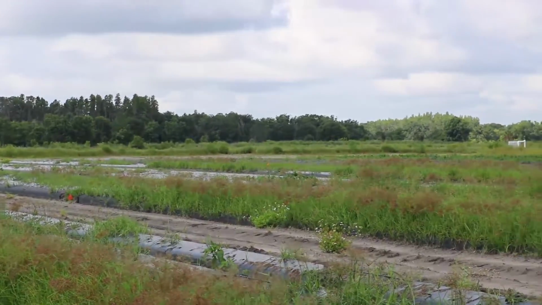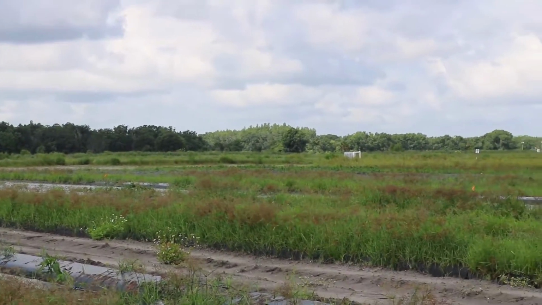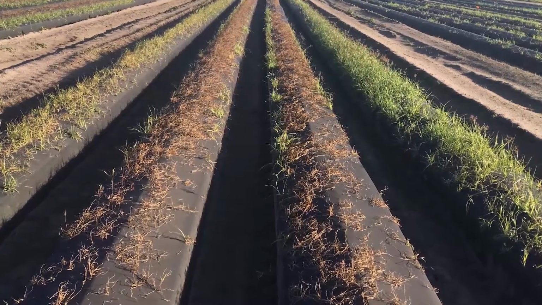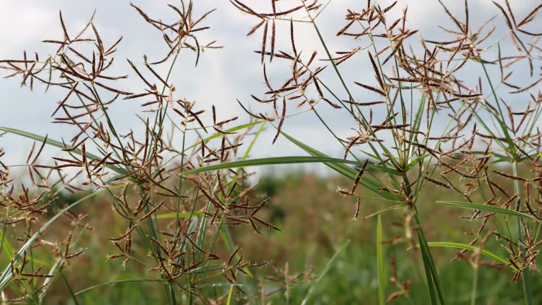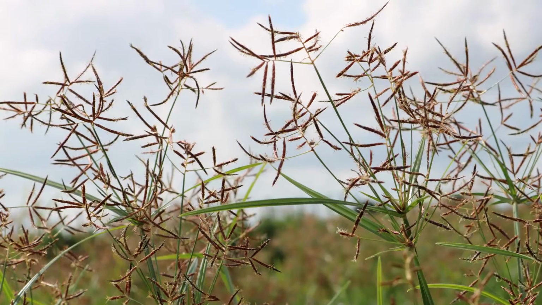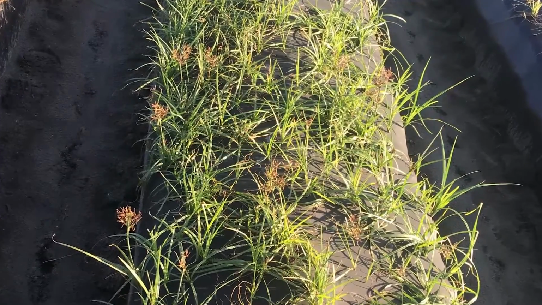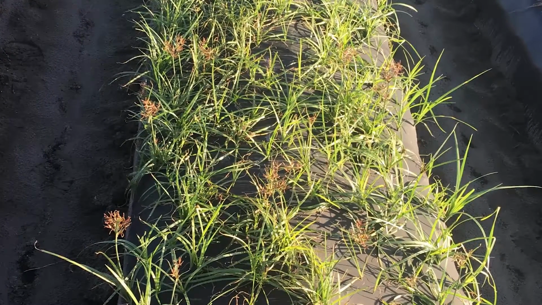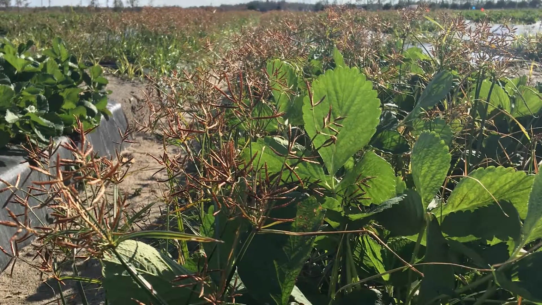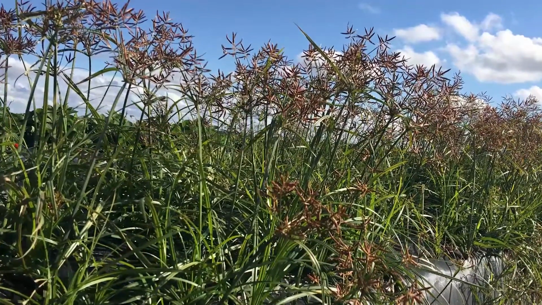We're out here at Dr. Boyd's research plots, and we're looking at a drip application of KPAM. And for this, we're targeting what looks to be some purple nutsedge. So Dr. Boyd, do you want to talk about what you're trying to accomplish out here? KPAM can be used to terminate purple nutsedge as it emerges through the plastic. This can cause a serious problem for growers. It competes with the crop. It makes the plastic very difficult to remove. It also reduces the structural integrity of the crop.